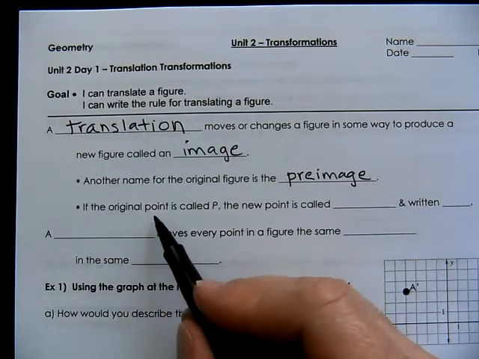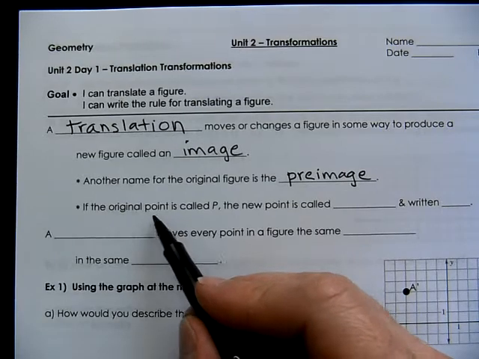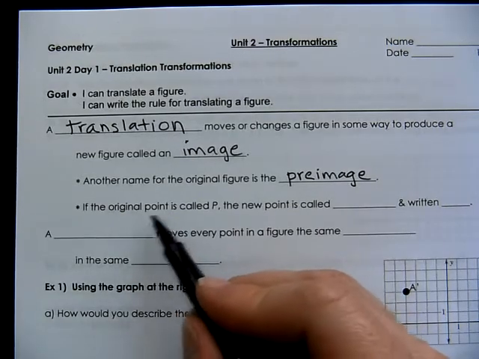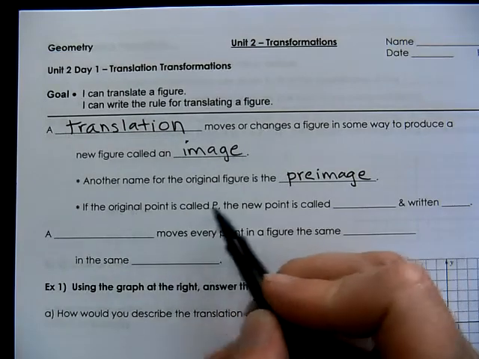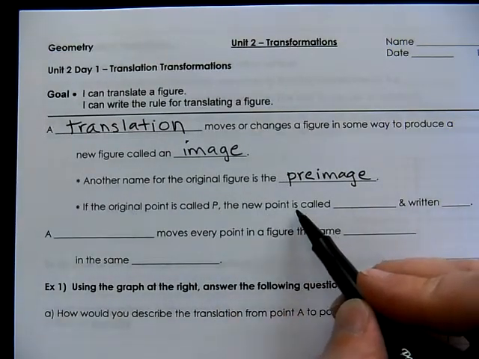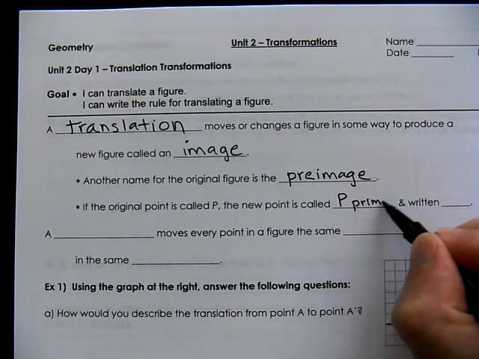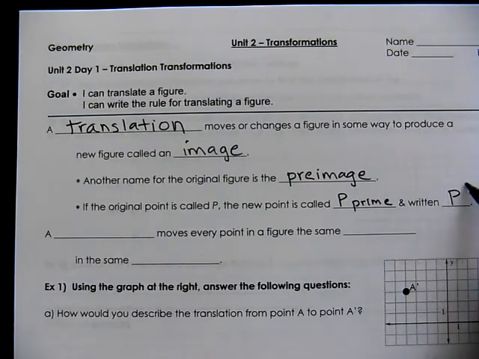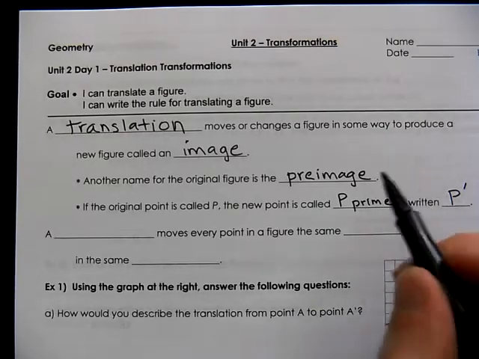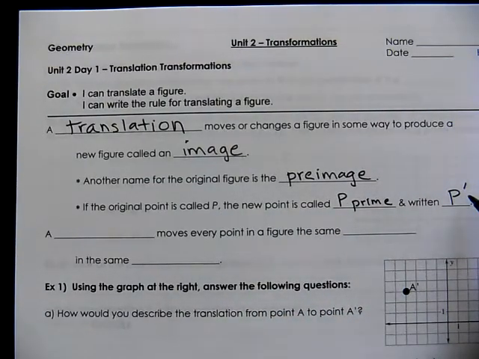So at the original point, we could have points, we could have segments, we could have triangles or other polygons that were moving, but here we're just looking at a specific point. If the original point is called point P, then the new point, after it is moved, is called P prime. So this is how you say it. And the notation is P with that apostrophe symbol. So it looks like P apostrophe, but that's a prime symbol. We say P prime. And that's how we know the difference between the preimage and the image.